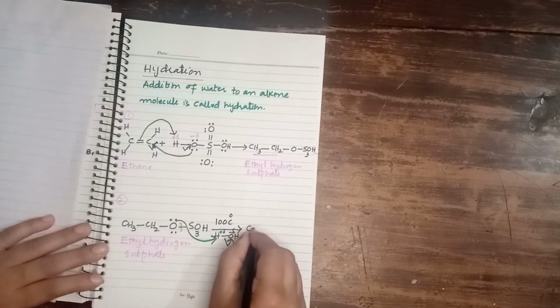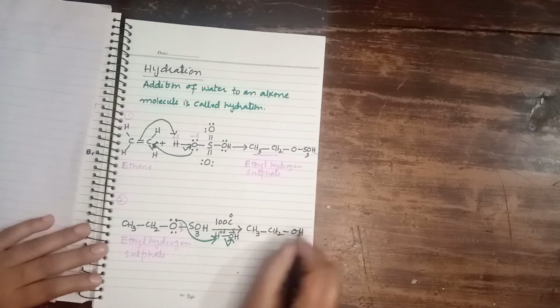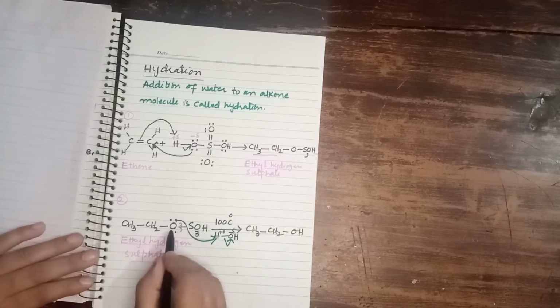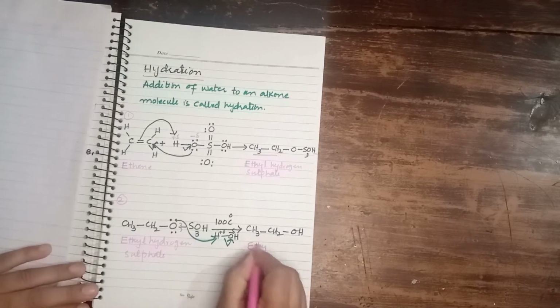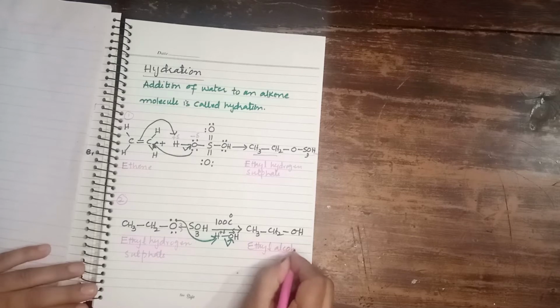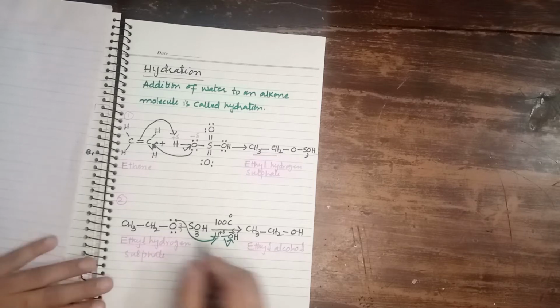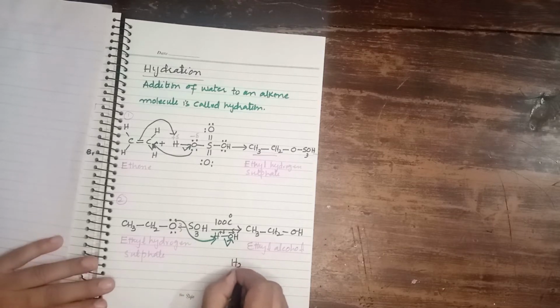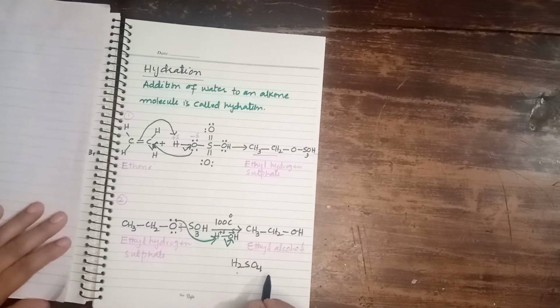So after the reaction, it is protonated. This part is protonated. We get CH3CH2OH. Ethyl hydrogen sulfate, ethyl part after the protonation changes to ethanol or ethyl alcohol. And this next part, again sulfuric acid molecule is regenerated. I hope this reaction is clear to you students. Now let's see what is the next reaction of alkene.